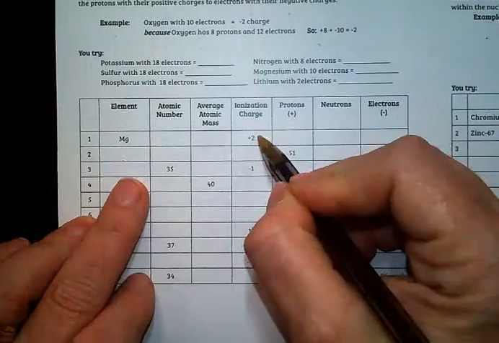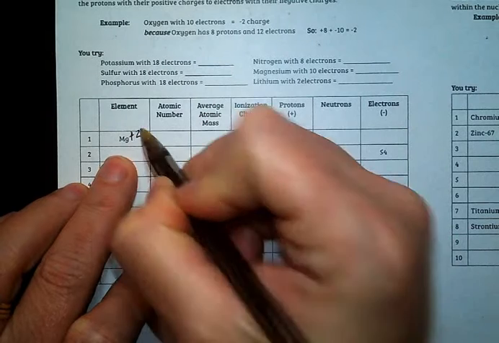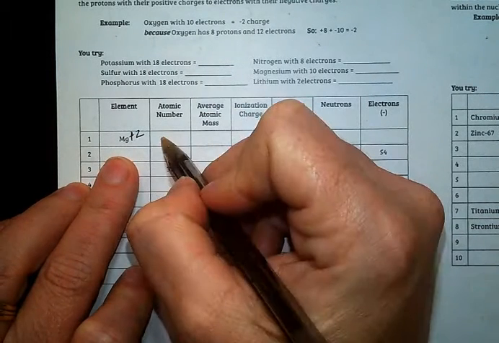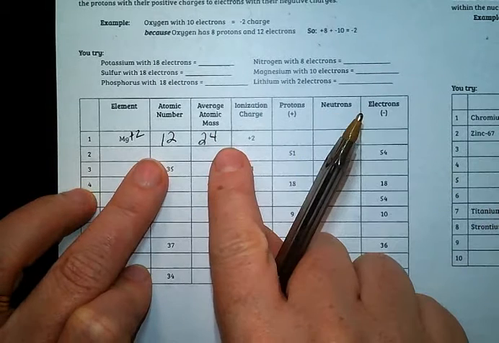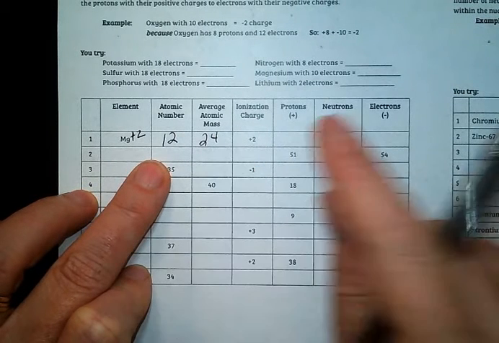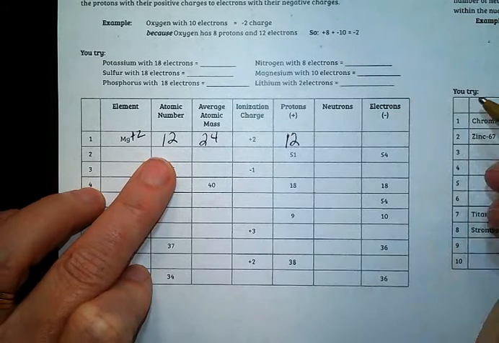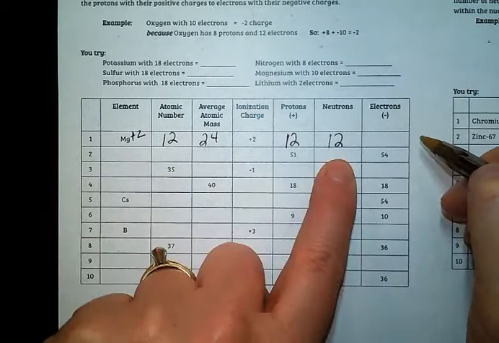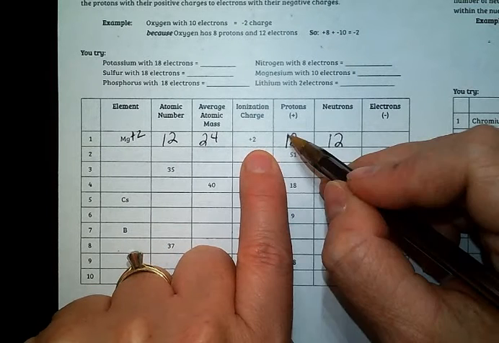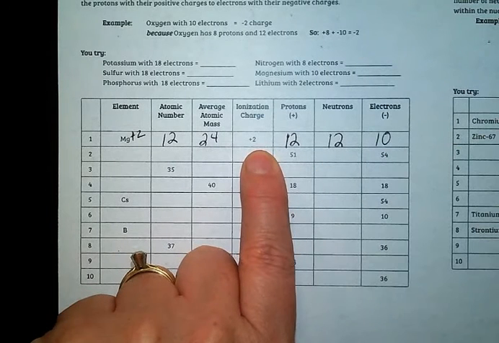the charge. So like this is magnesium with a +2 charge. Magnesium is number 12. The average atomic mass is 24. That comes from the periodic table. And then my number of protons is 12. My neutrons is 12 because 24 minus 12 is 12. And then if I have 2 more protons than I have electrons, I would have 10 electrons.